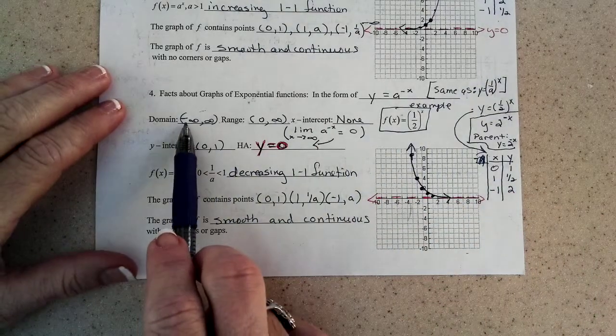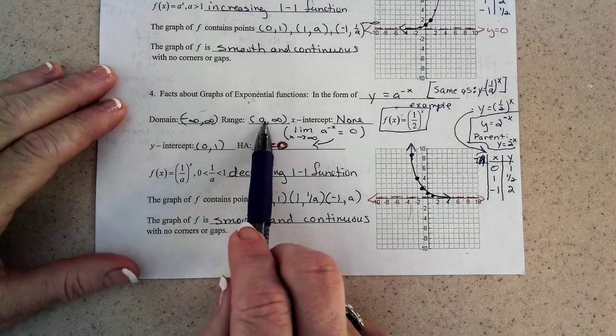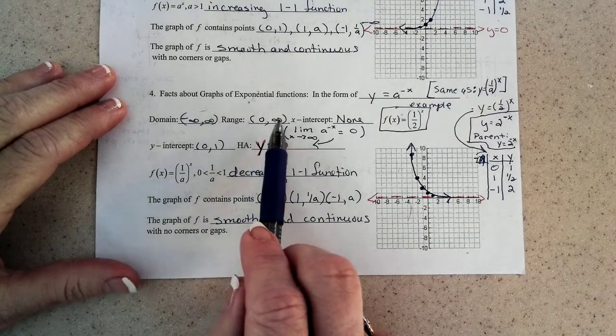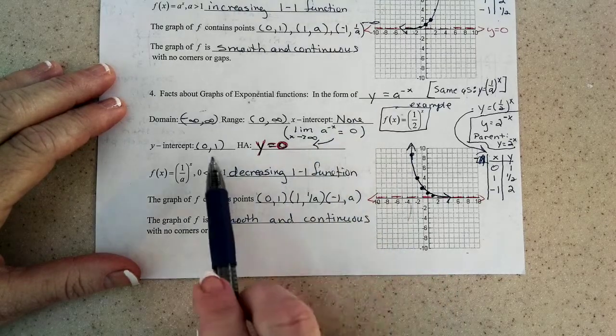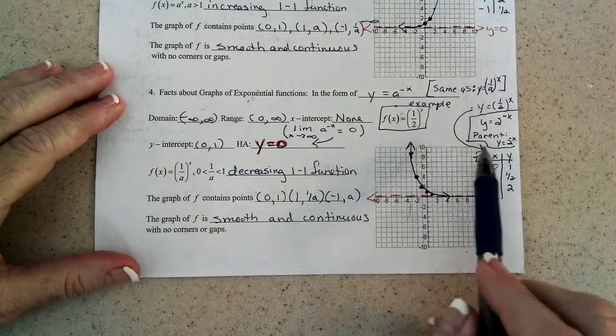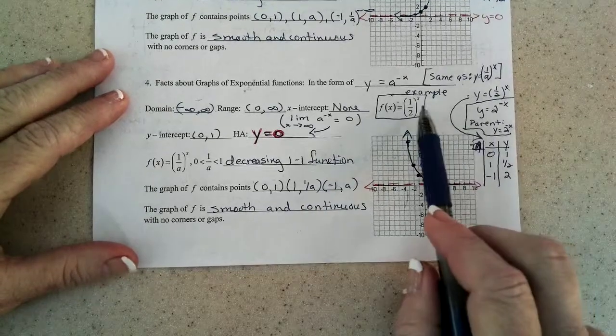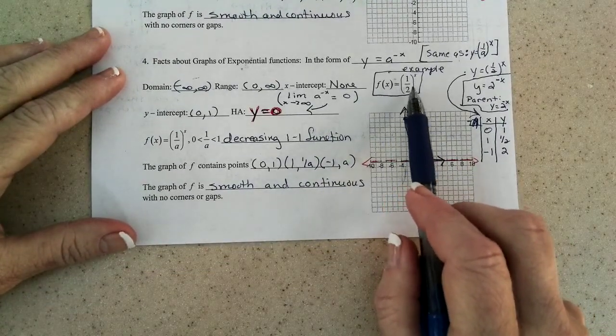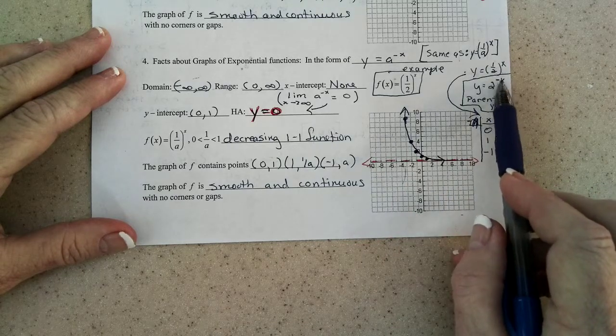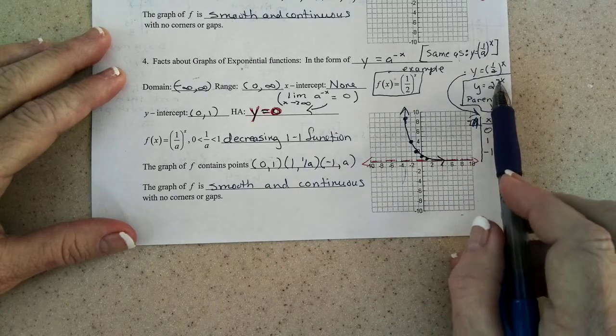The domain is the same, all real numbers. The range is the same, from 0 to positive infinity. And again, there is no x-intercept. So for this graph, we will do the same exact kind of thing. Our parent, f of x, is equal to 1/2 to the x, which is 2 to the negative x.